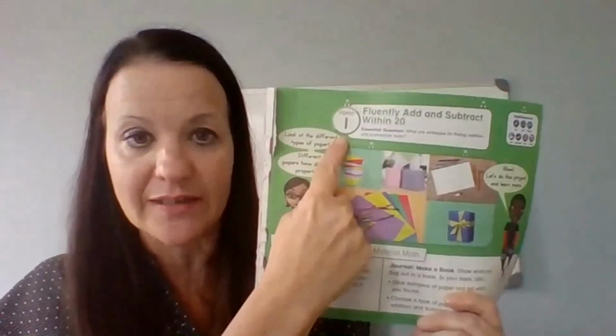Okay, mathematicians, you're back with me. So first thing I want you to do is grab your orange folder. Inside your orange folder, you have your workbook pages. Now, you don't have your whole workbook at home, but we just pulled out your topic 1 pages, okay? You see where it says topic 1? That's what I need you to get, topic 1.